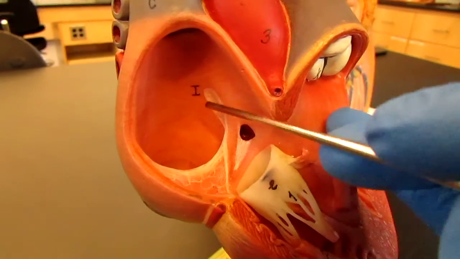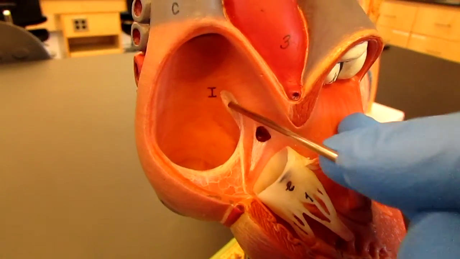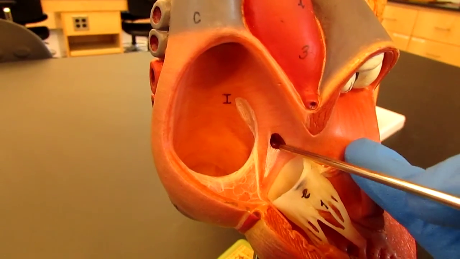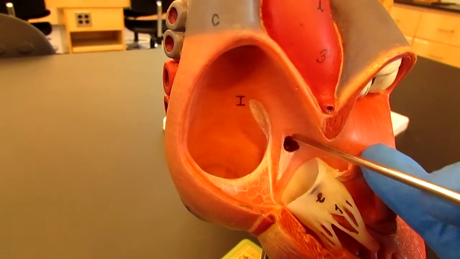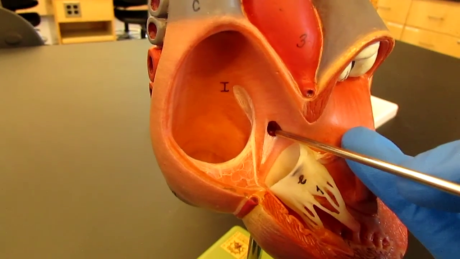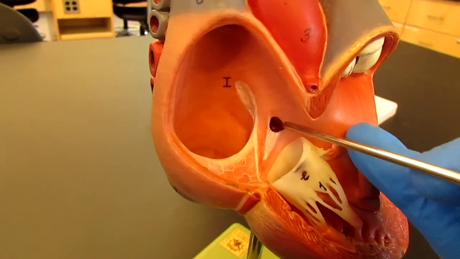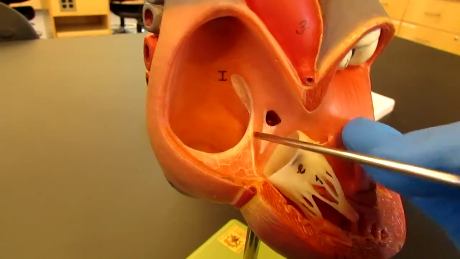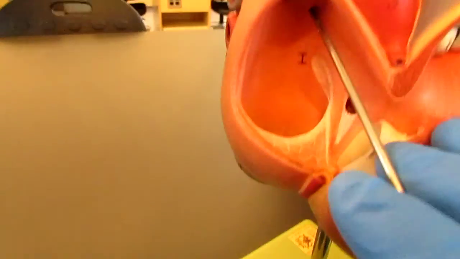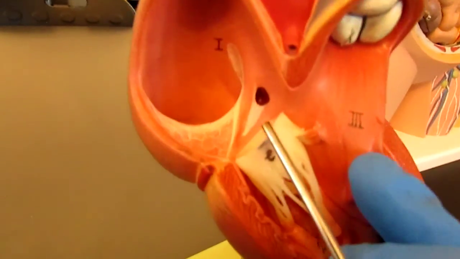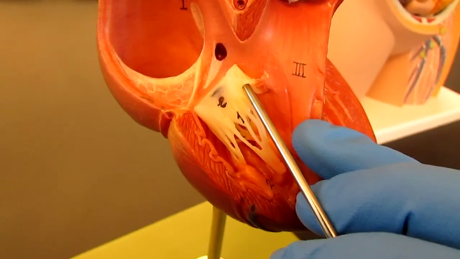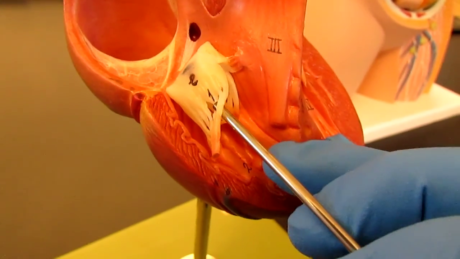This is the right atrium. This little oval indentation here is the fossa ovalis. This is where the blood drains in from the heart muscle itself, the myocardium. This is the coronary sinus. Okay, and down here, inferior vena cava, superior vena cava. Okay. This valve is the right atrioventricular, also called tricuspid valve.